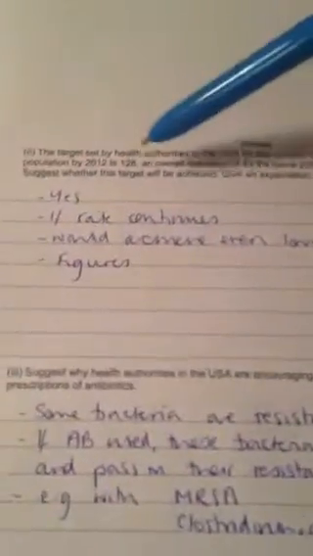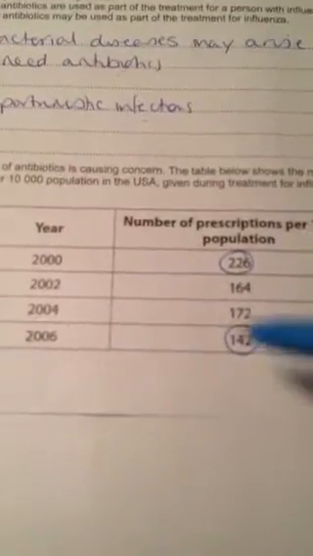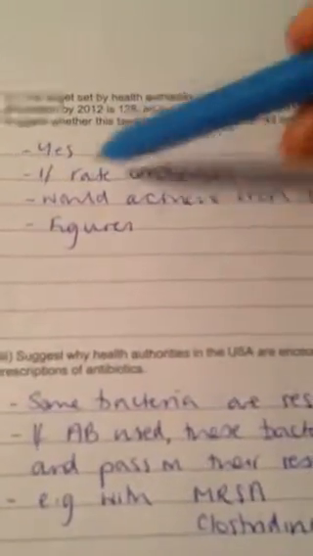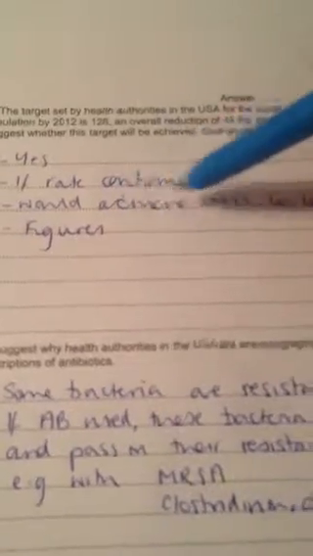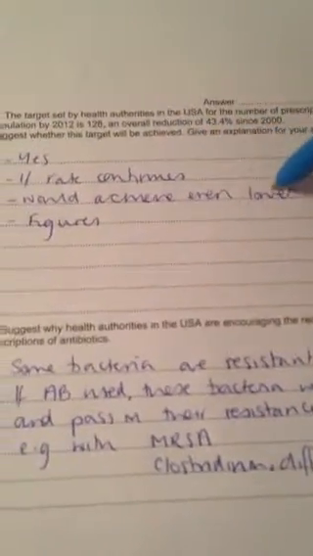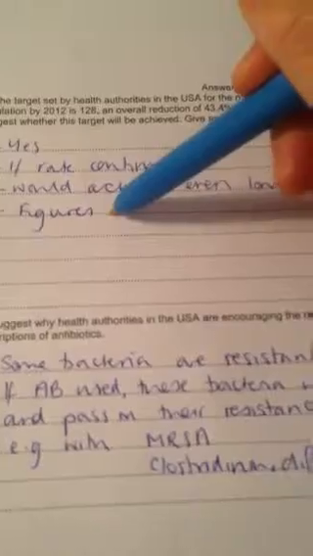Okay, so the target set for 2012 is 128. Are we going to get to it? 128? Hell yeah. Okay, so yes is a mark. Can you believe it? If the same rate continues, we'd actually achieve even lower. And then quoting some figures, so what you'd actually achieve by that time.